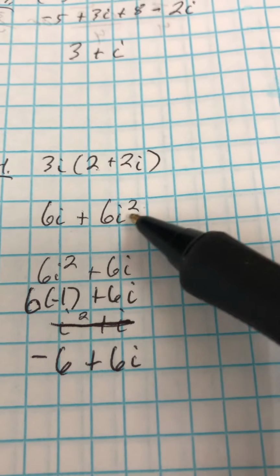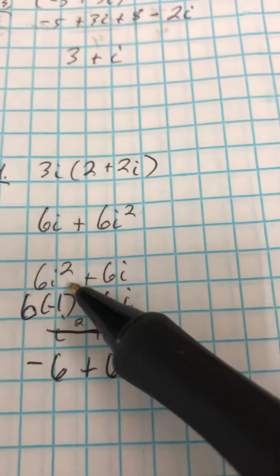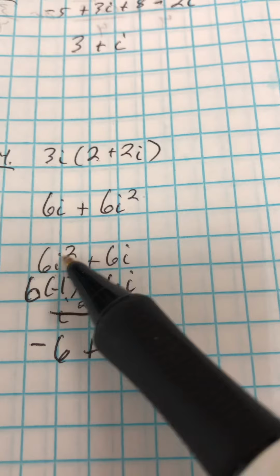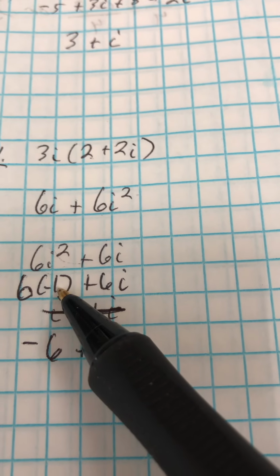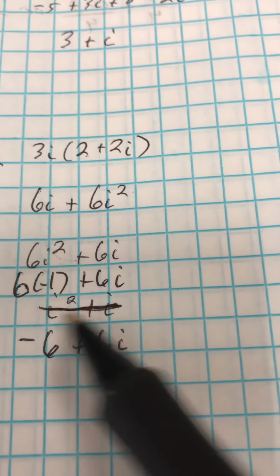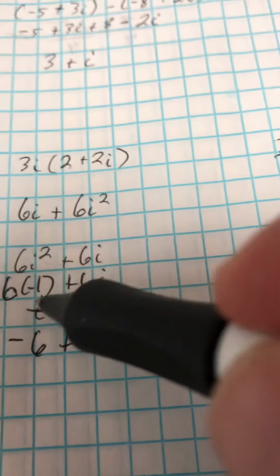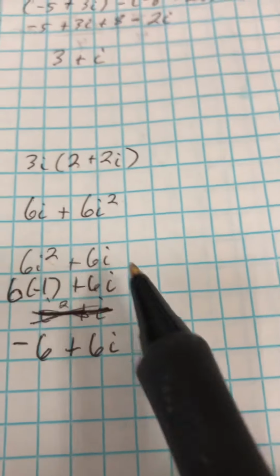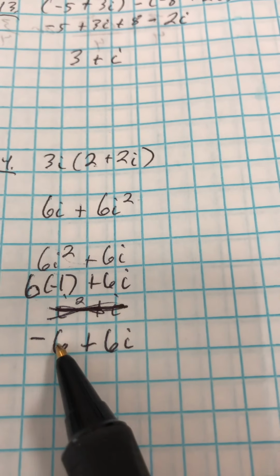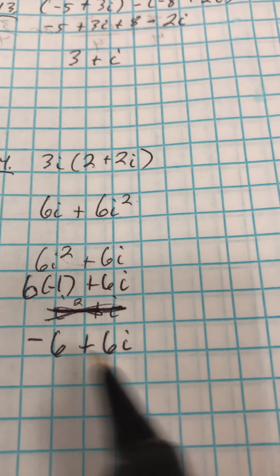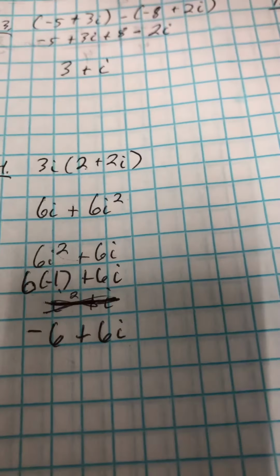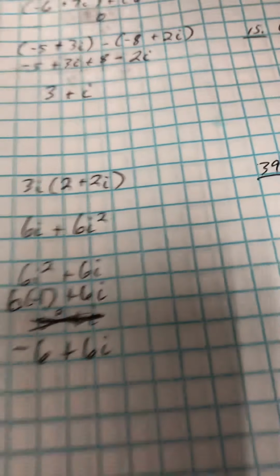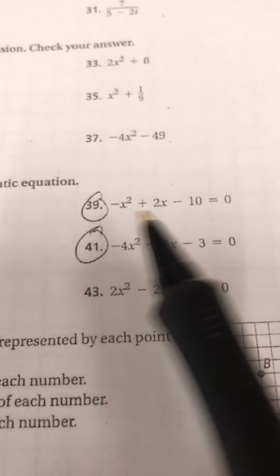Well, I like my i squared out front, so I just moved it in this step. And then i squared is negative 1. I didn't like the direction I was going there, so I started to write something, and I just don't pay attention to that. 6 times -1 is -6, and I still have this 6i, so it's just -6 plus 6i.